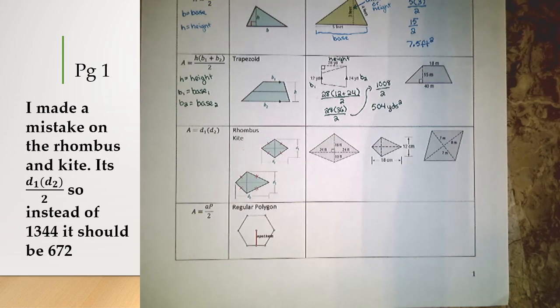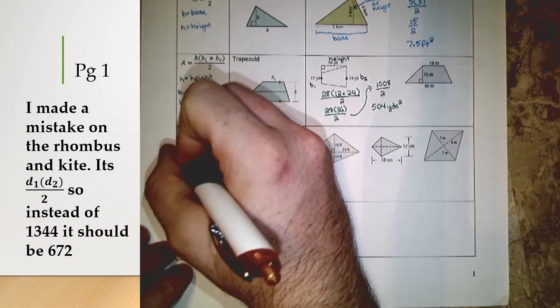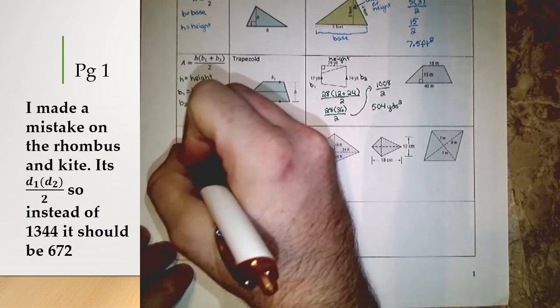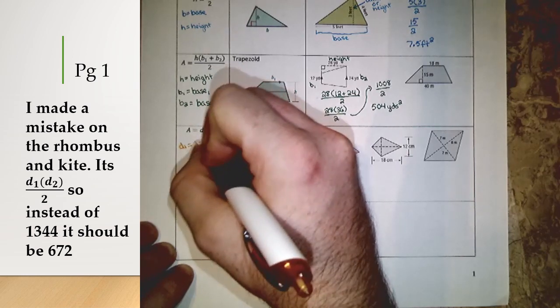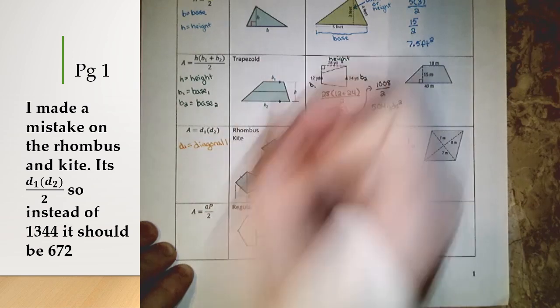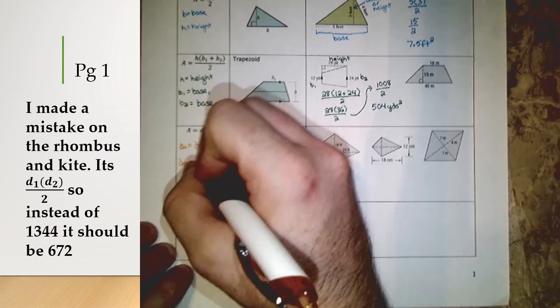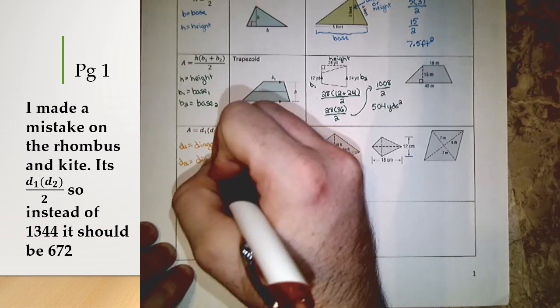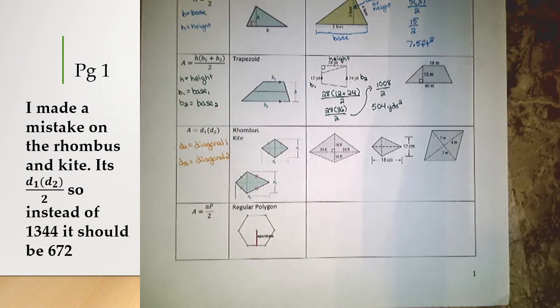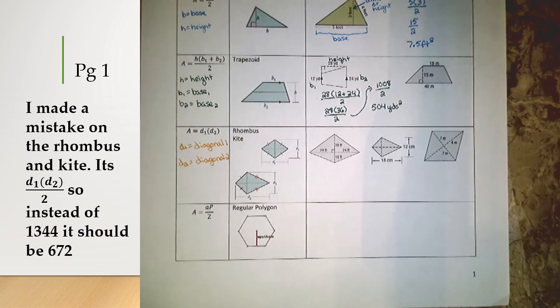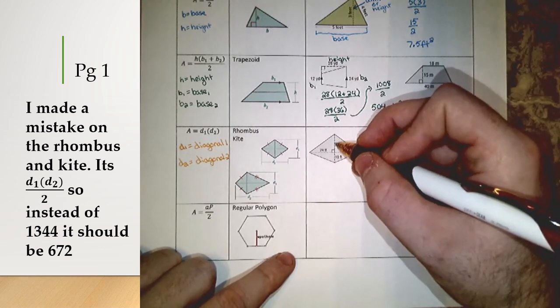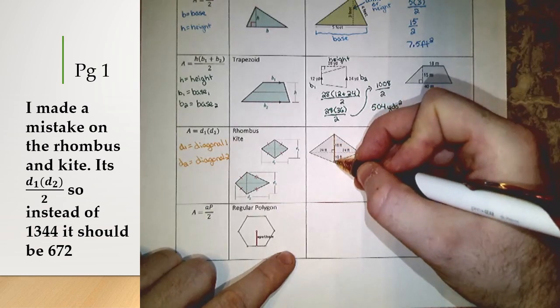So the next one on here is for the rhombus or a kite. Now, when you have a rhombus or a kite, it has this area equals D1 times D2. So D1 is the diagonal number 1. D2 is diagonal 2. So when you're looking, let's say we look at this first one here. Diagonal 1 could be across here. So I'm going to make this my D1.